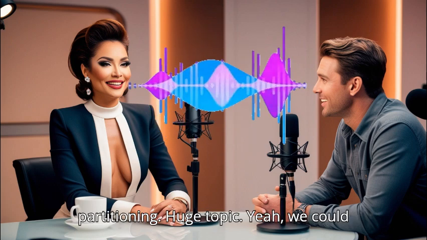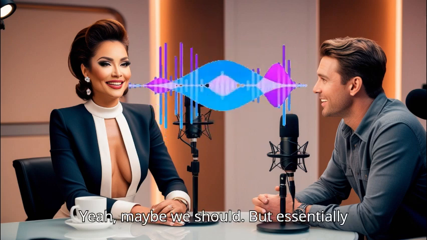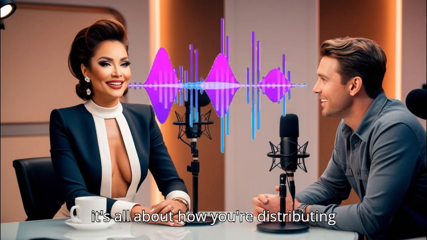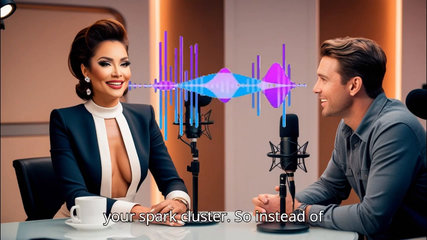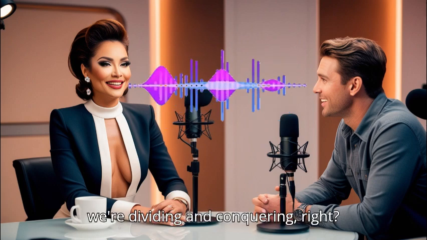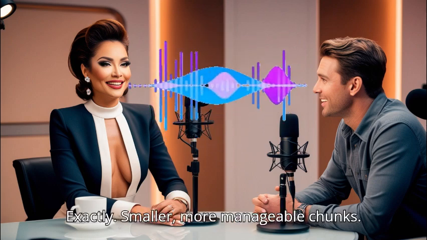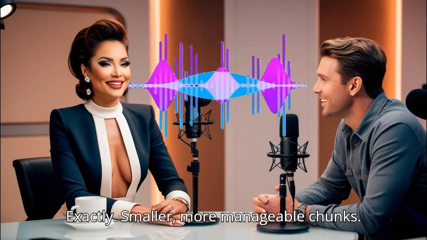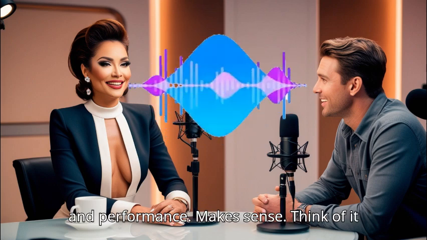Oh, yeah. Data partitioning. Huge topic. We could do a whole other deep dive on that one. Maybe we should. But essentially, it's all about how you're distributing your data across those worker nodes in your Spark cluster. So instead of treating it like one big giant thing, we're dividing and conquering, breaking it down into smaller pieces. Exactly. Smaller, more manageable chunks. And that can have a big impact on memory and performance.